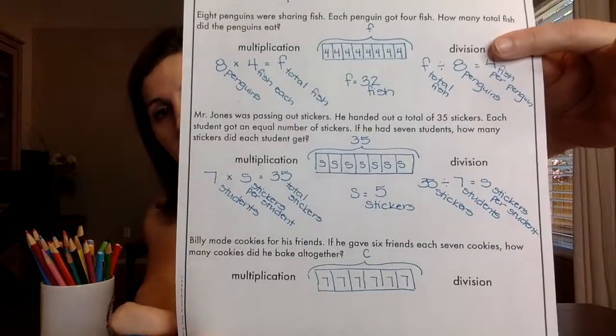Okay, all right, last question. Billy made cookies for his friends. If he gave 6 friends each 7 cookies, how many cookies did he bake altogether? All right, tape diagram. So the friends are the groups, and that's 6. So I'm going to make a tape diagram with 6 boxes, and he gave them each 7 cookies. So I'm going to put 7 in each box. My total, I don't know, and I'm going to make it C. So there's my model.